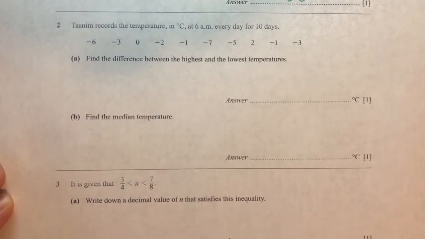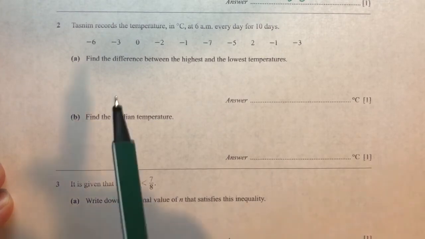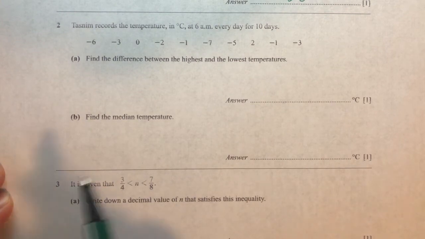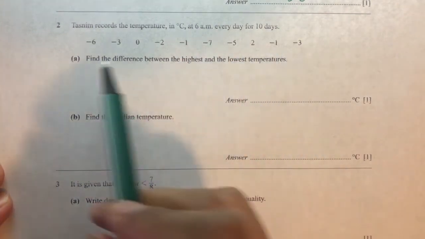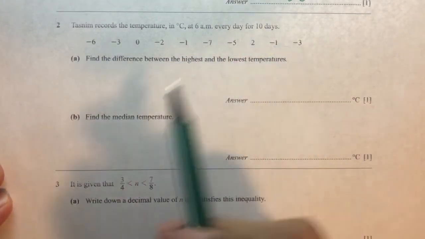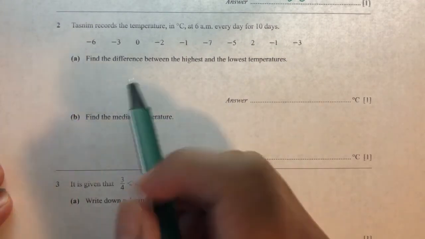Question number 2. Tasnim records the temperatures in degrees Celsius at 6 a.m. every day for 10 days. So it means we have 10 numbers on the list. So the first thing we need to do is we need to rearrange the numbers from smallest to largest. So what is the smallest number here?